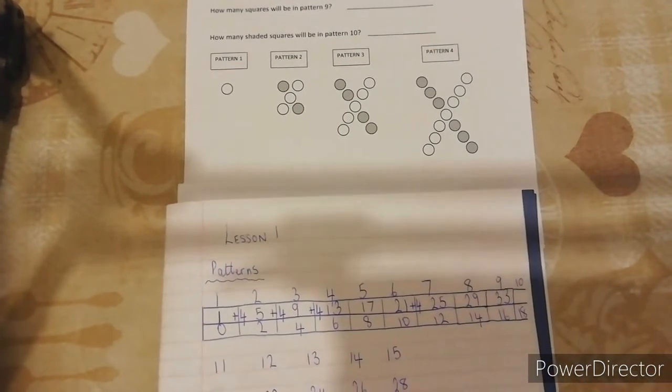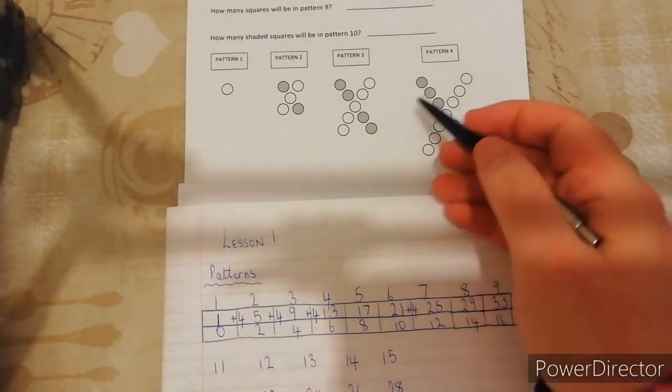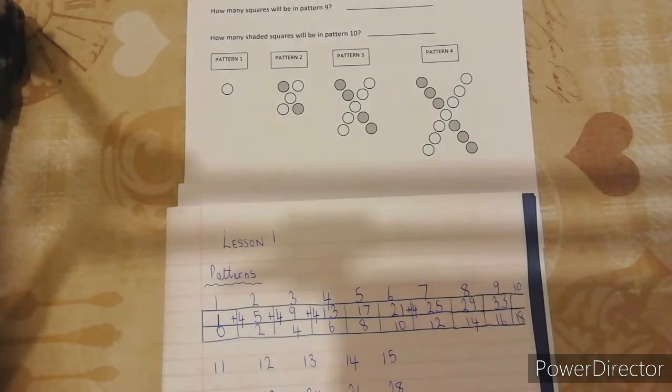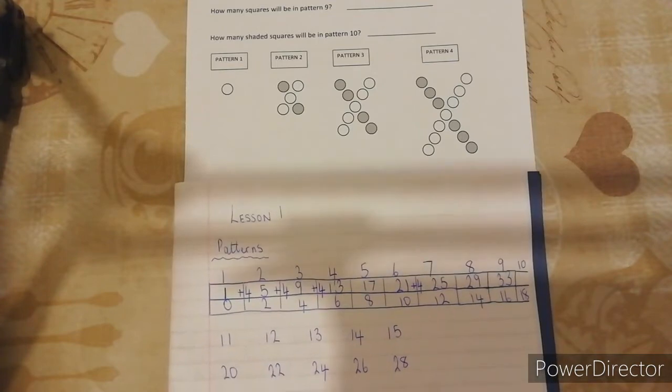Now hopefully you're seeing that it just would be impossible to keep drawing out the pattern and drawing the circles. You'd be there all day. So for this type of question, you very, very seldom need to be drawing anything. You just need to work it with the numbers.